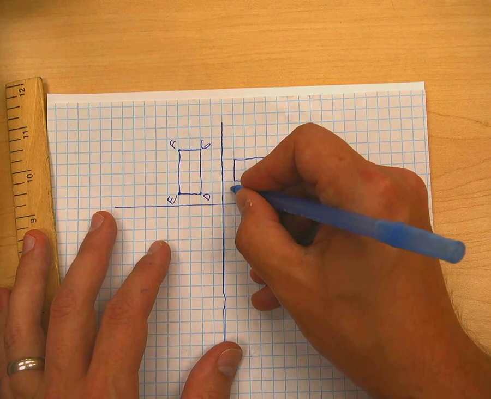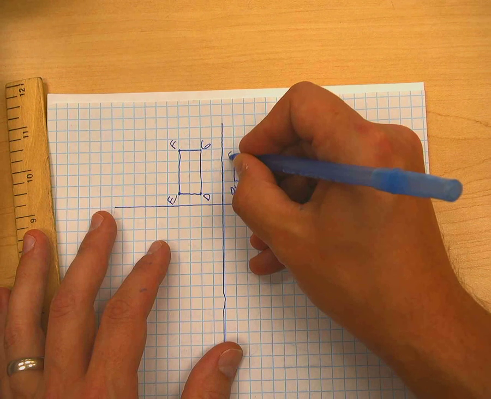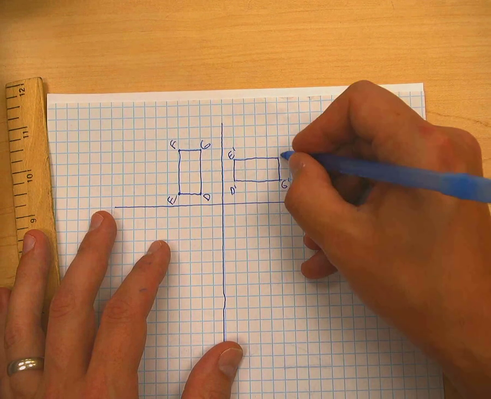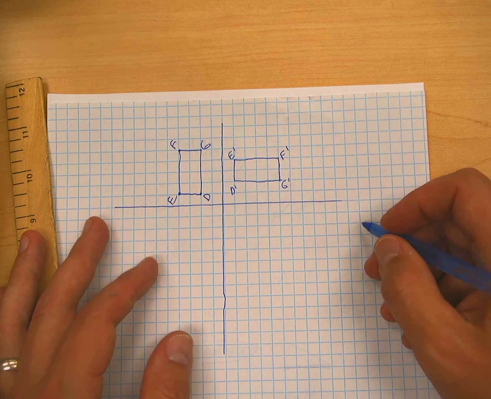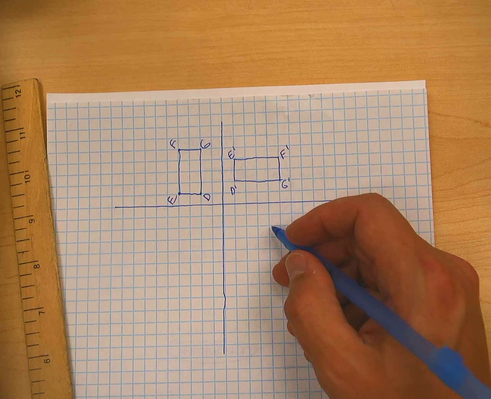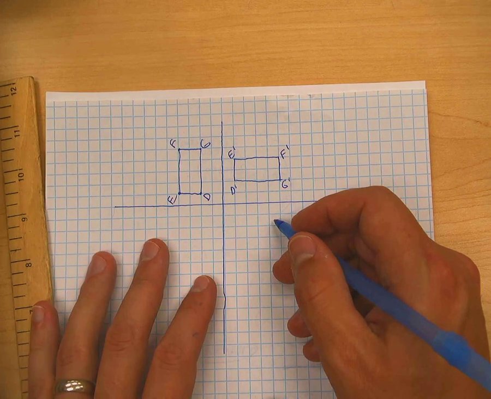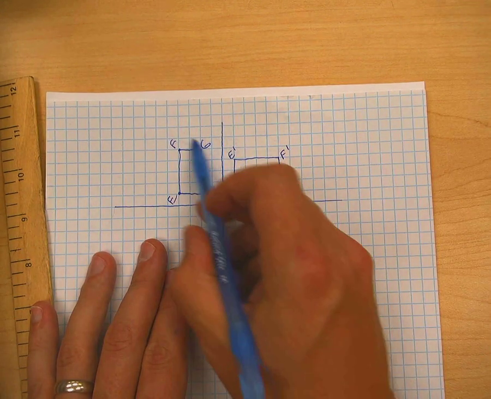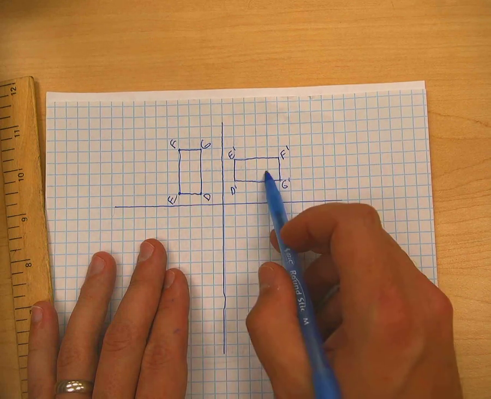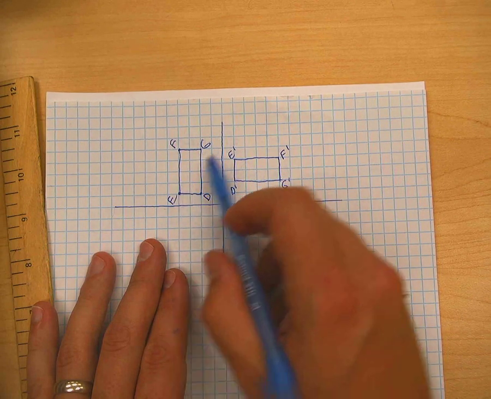So this becomes D prime, E prime, G prime, and F prime. So the question is, what type of transformation is this? Well, remember, always start with the pre-image. This is the pre-image, has no primes on it. We go from pre-image to image.